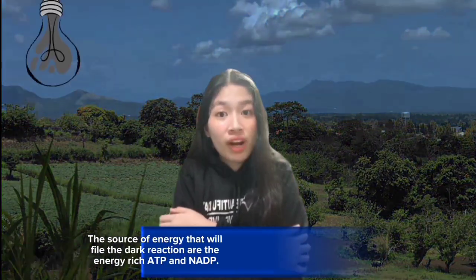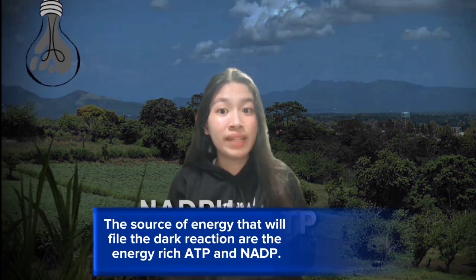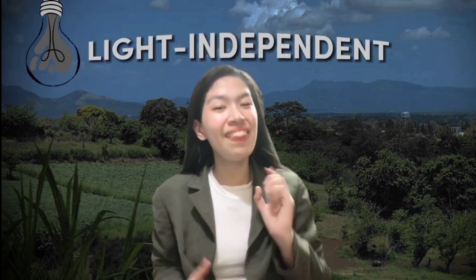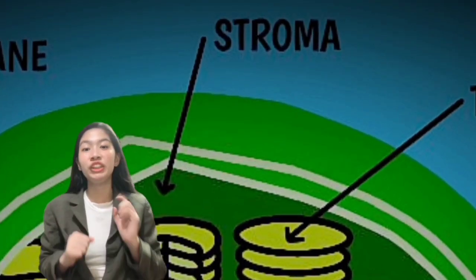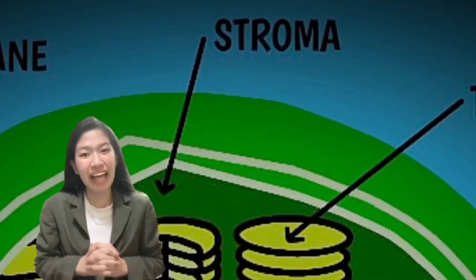It's so dark in here. The ATP and NADPH will proceed to the next stage that doesn't require light. And that is the light-independent reaction, which happens in the stroma, and it is a series of reactions.